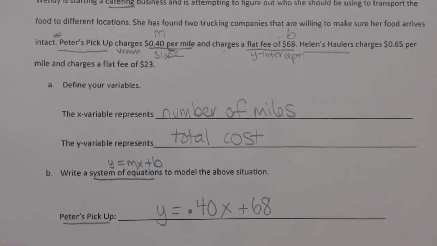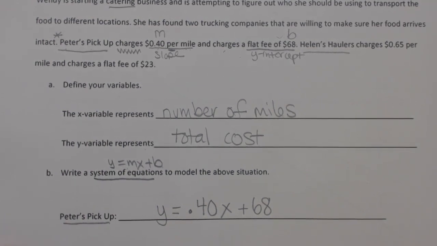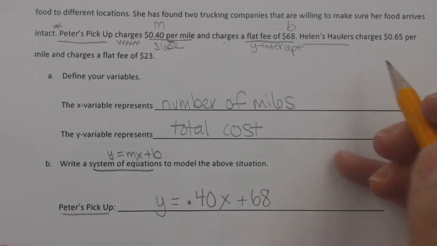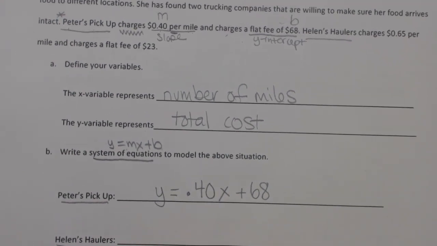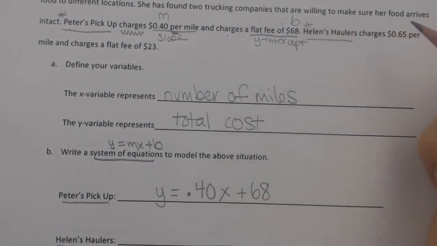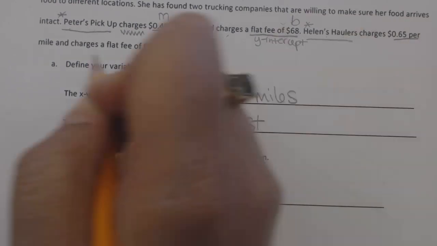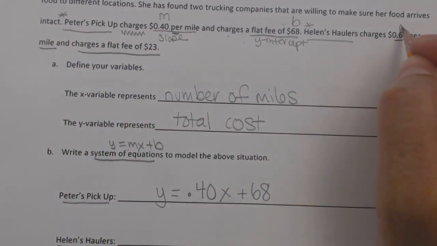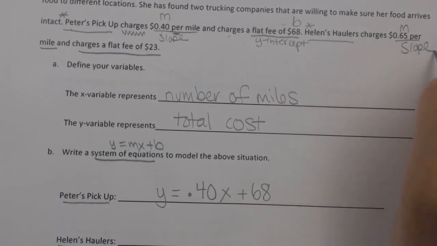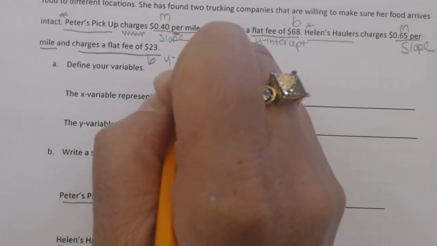This is the first way that we were actually writing equations when we started writing equations. Next is Helen's Haulers. Let's go to Helen's sentence, which is right here. Helen's Haulers charges 65 cents per mile and a flat fee of 23. So again, this is going to be our slope, and this is going to be our y-intercept, which is our b.